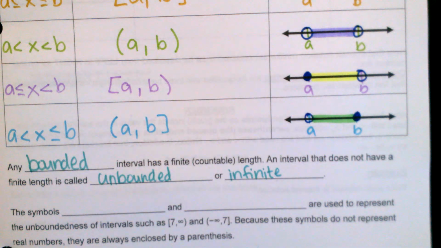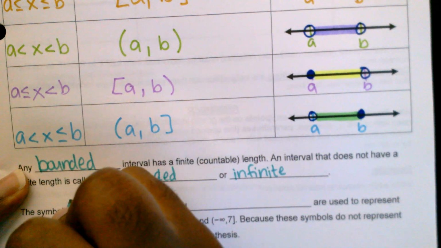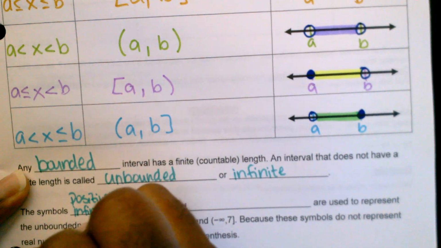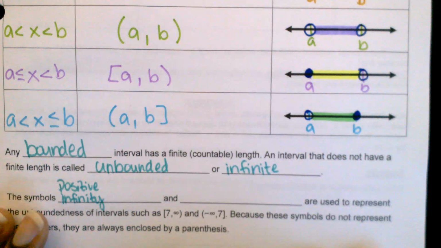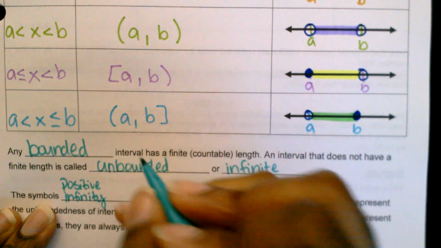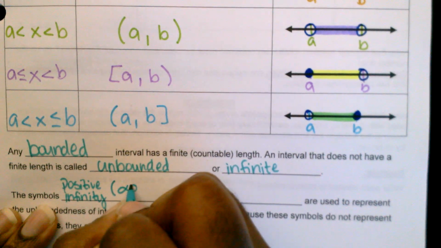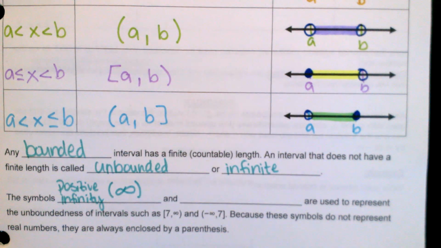So the symbols we have: positive infinity. You could see it with the plus, but we don't have to write the plus. It's just a sideways 8. Positive infinity is a sideways 8. If you need to do two small circles connected beside each other, that's perfectly fine. Okay? So we have positive infinity and we have negative infinity.